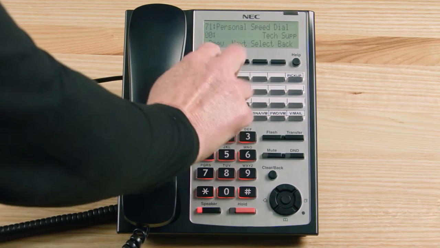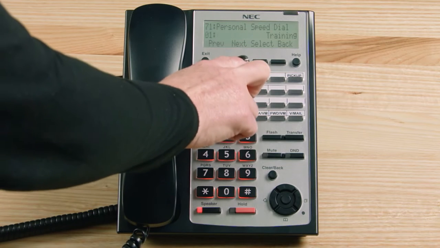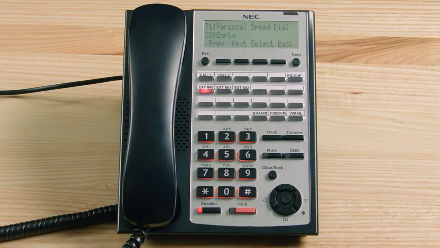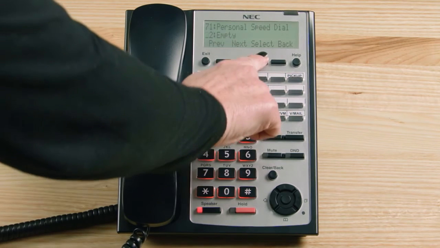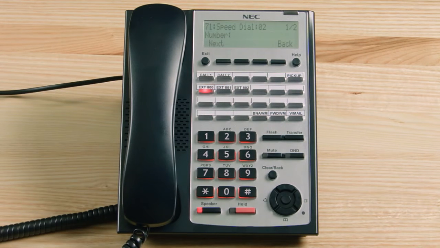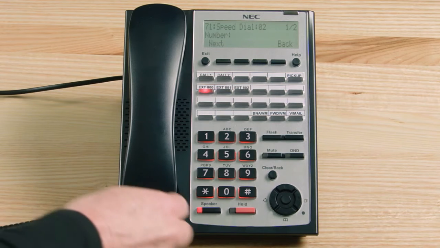And now I'm just going to scroll through with my next and previous soft keys to find the next available bin number. And I have one here, which is 02. And it says empty on the screen. So I'm going to go select. Now I'm going to enter in the telephone number.